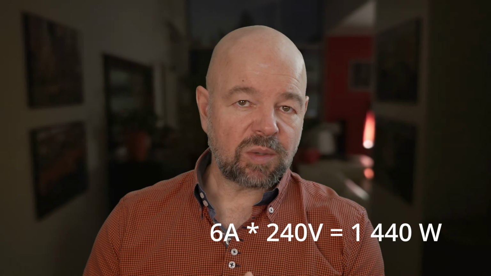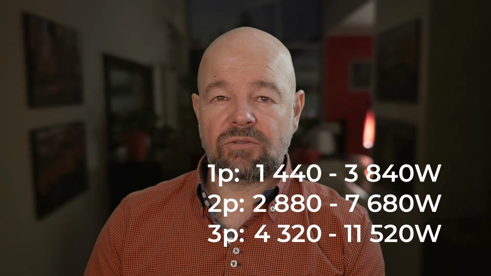If I use a 1-phase charger, then it's 240 times 6, which is 1.4 kilowatts. I can't charge less than that. In fact, I probably wouldn't want to charge less than that anyway, because the efficiency actually decreases with the decreasing power. So to minimize losses, you actually want to charge on one of the higher settings. So the maximum on the 1-phase is capped to 3.8 kilowatts, which is 16 amperes times 240 volts. So if you want to control the wallbox in the full range, it will have to be able to dynamically change between 1-phase and 3-phase charging.